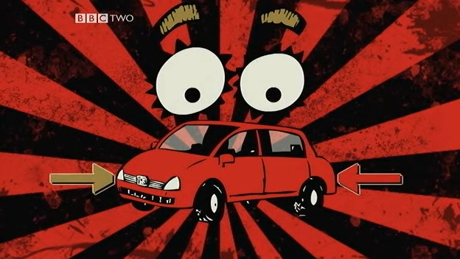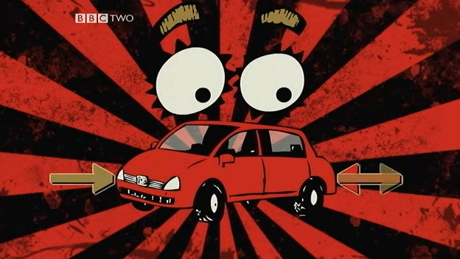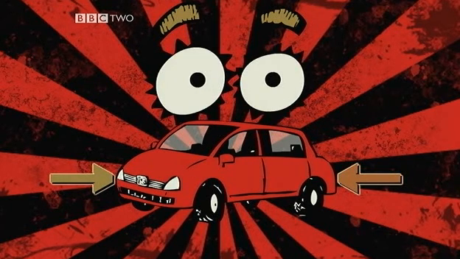What do you notice about the arrows? Yes, apart from the fact that they're in different colours. Yes, and apart from the fact that they are pointing in opposite directions. Yes, these two arrows are the same length. They cancel each other out exactly. We say there is no resultant force, so our car doesn't start to move.